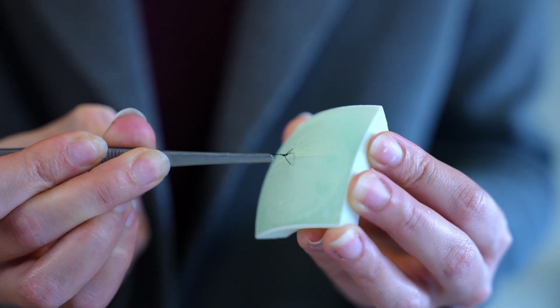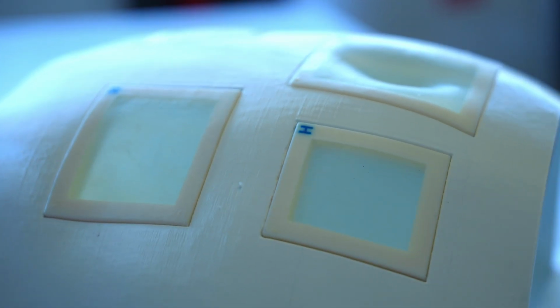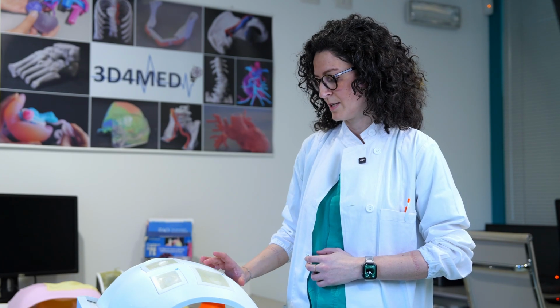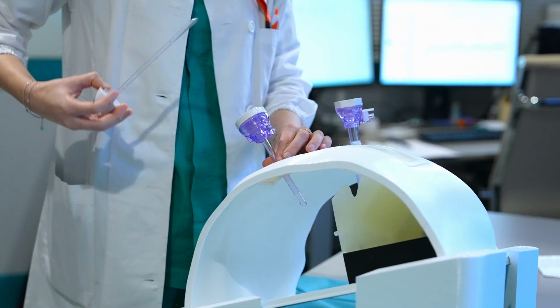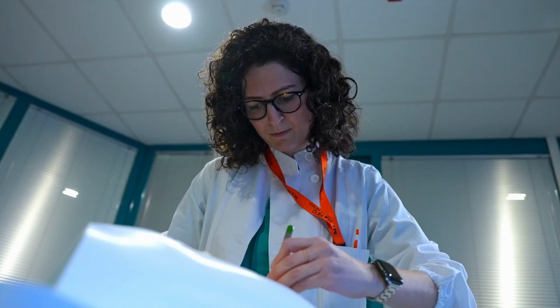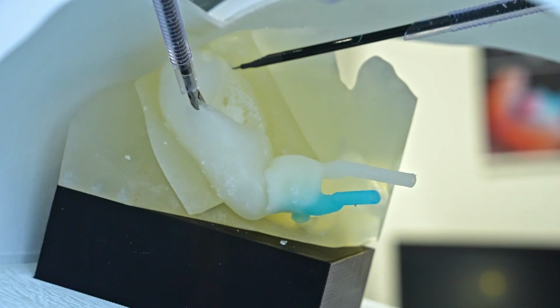Actually, this is a 3D printed human skin model that really represents the skin compared to the human, because we have different layers of this model with different elasticity, starting from the epidermis, and then we have the dermal and the muscular fascia with different resistance, different elasticity, and so different sensations.